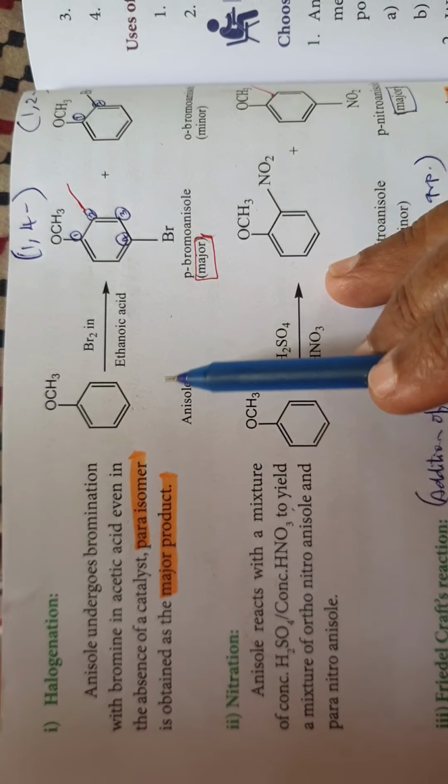The 1,2 position is called the ortho position. The 1,4 position is called the para position, and we will find that both in halogenation and in nitration, the para position product is formed in major quantity.